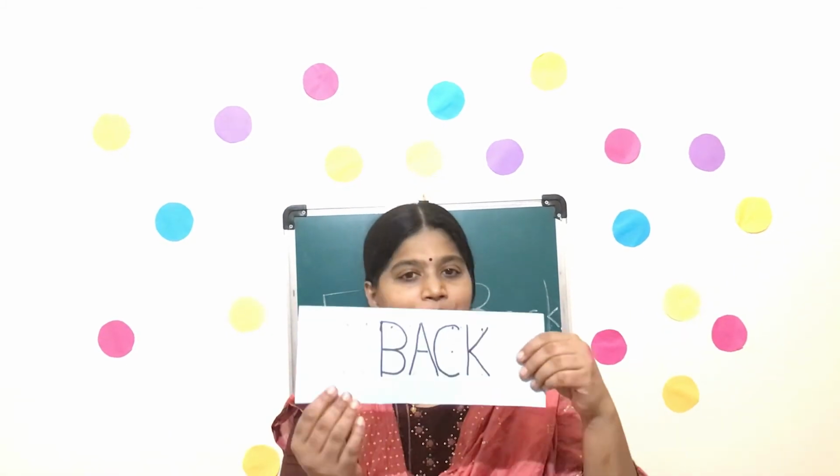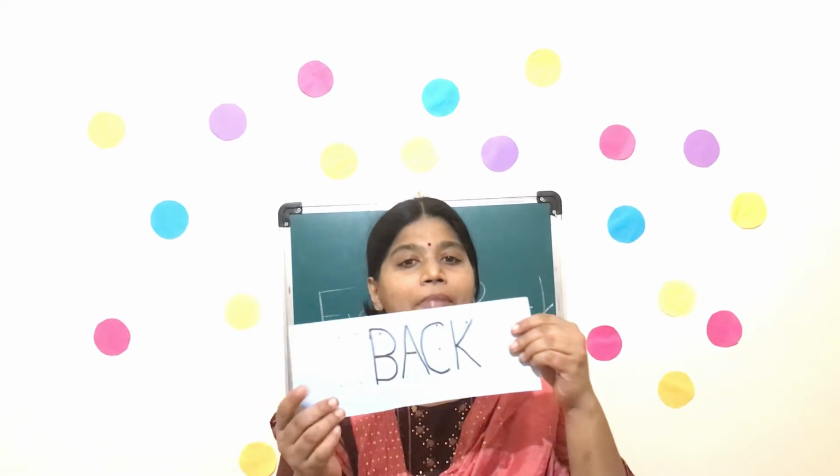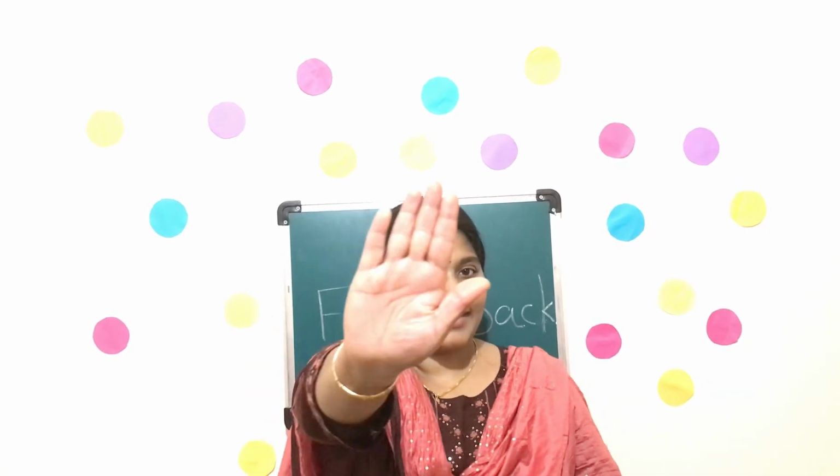right? The next concept we are going to learn is front, back. Front and back. Now, can you show me your hand like this? I could say this is front side of our hand and this is back side of our hand. Show me your front side of your hand. Yes, and back, front, back, right?